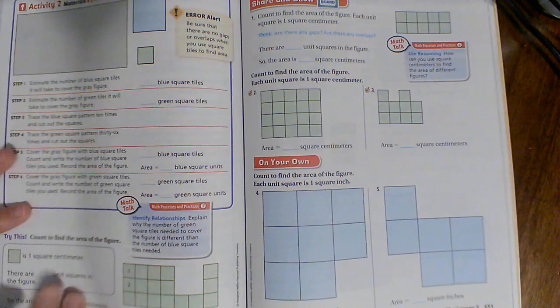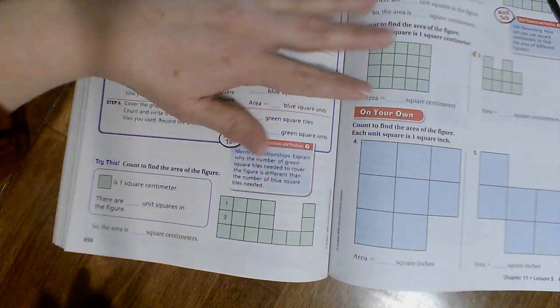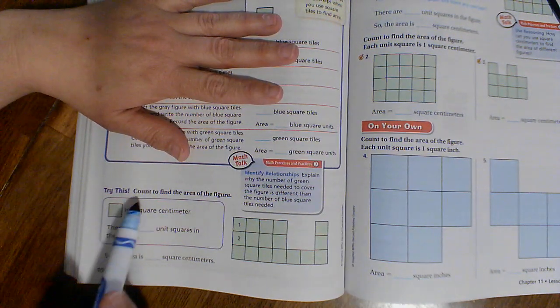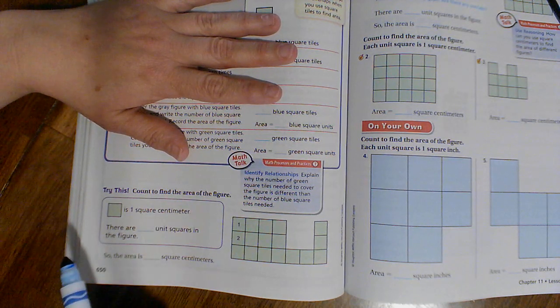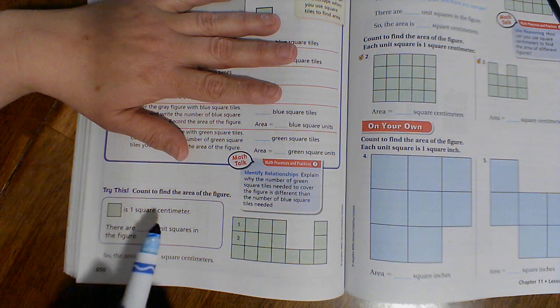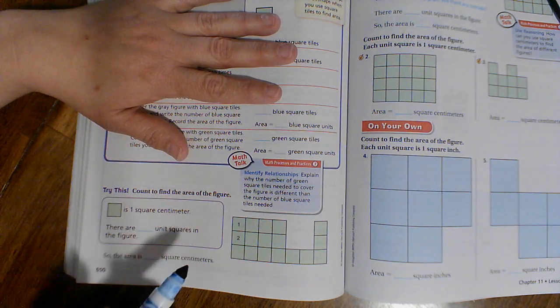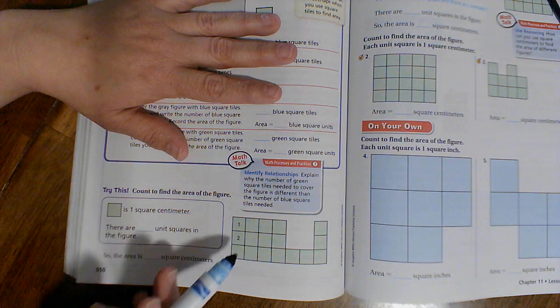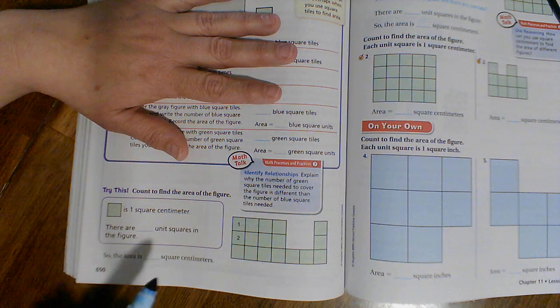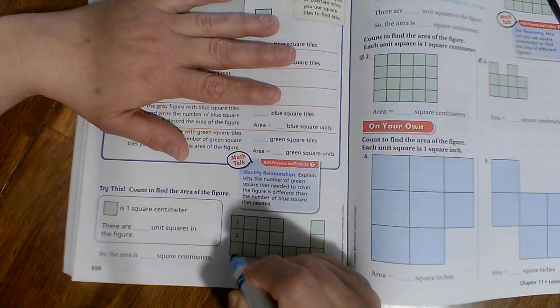All right, let's go down to the bottom here. Hopefully it'll be a short lesson since we're skipping so much, but I think you'll be able to get it, all right? Count to find the area of the figure, okay? Right here, this square is 1 square centimeter. So all we're doing is finding out how many of those squares are in this figure. We're finding the area of that figure. So all you have to do is just count like we did yesterday.